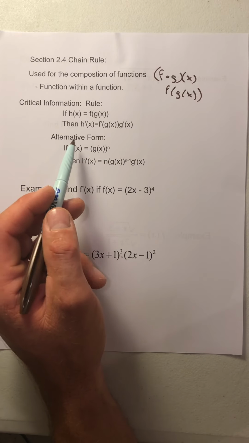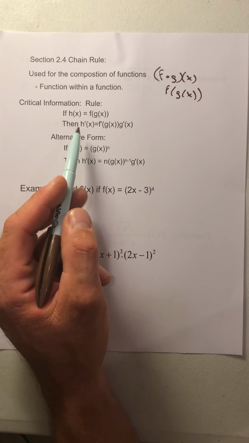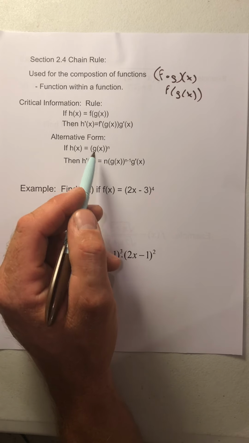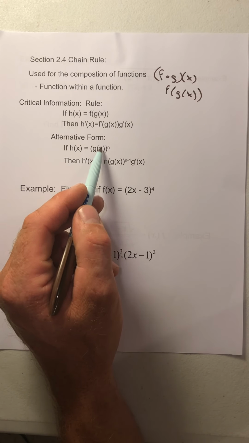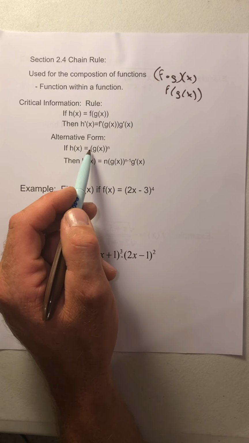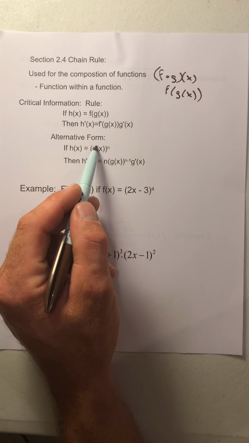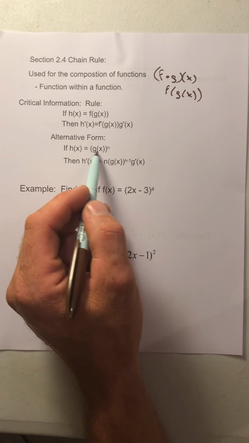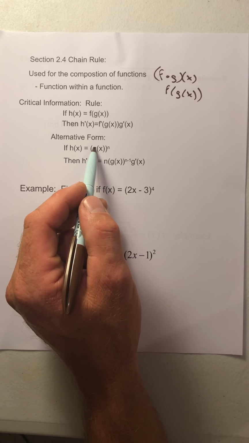What we're going to see there, an alternative form of this, or the way it's going to work today, is when we have a function to an exponent. This kind of looks like the power rule, and it is, where we have a quantity to an exponent, but now this quantity is going to be in terms of x's, and it's going to be more than just a single variable.